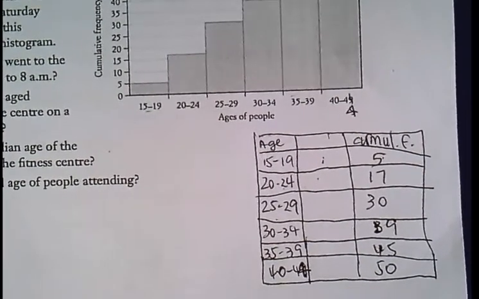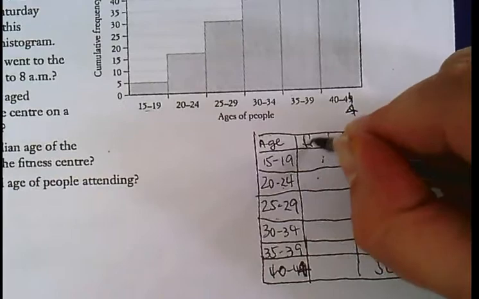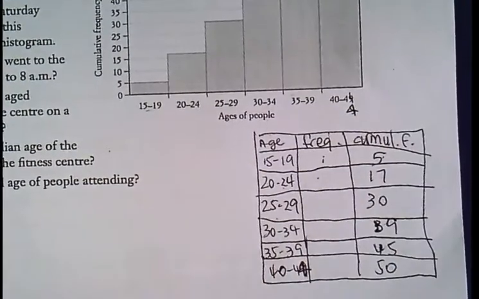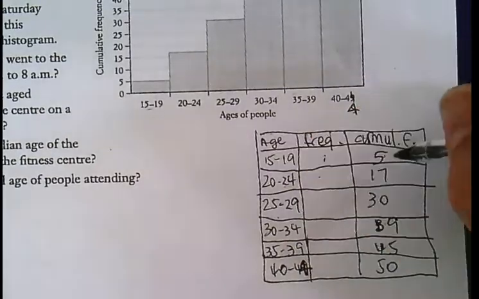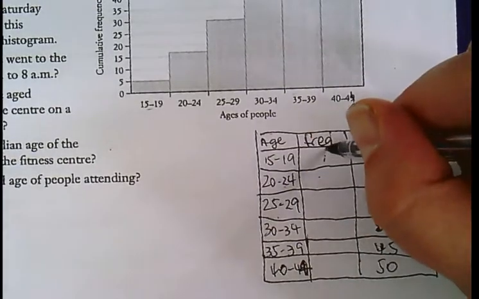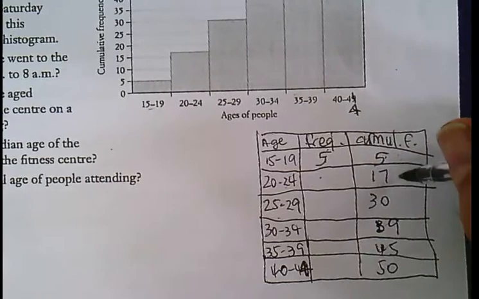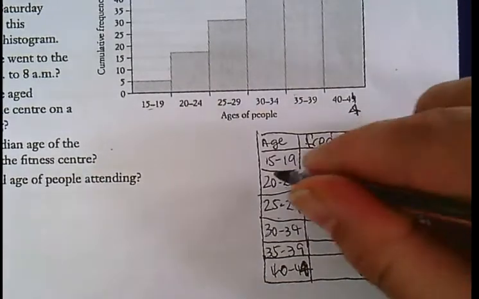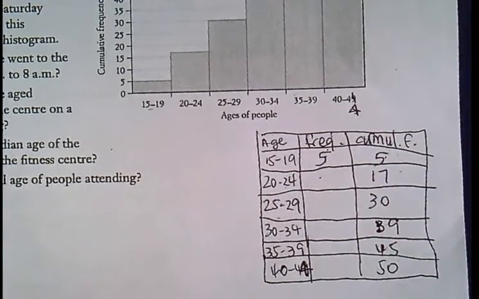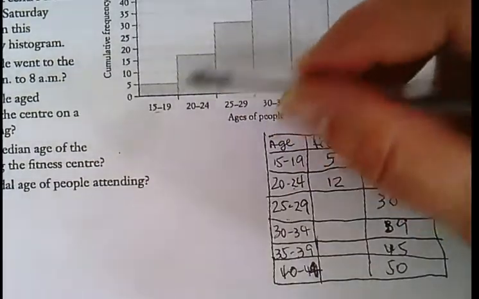So let's have a look. So this is cumulative frequency. Now that you know cumulative frequency, do you think you can work out frequency for me? Yeah. Do you know what happens on the first row? So far, I've got 5 frequencies. What's the first one? 5. So far, I've got 17 frequencies. What's my frequency for this one? 12. All right. So look, there is another way we can do it.